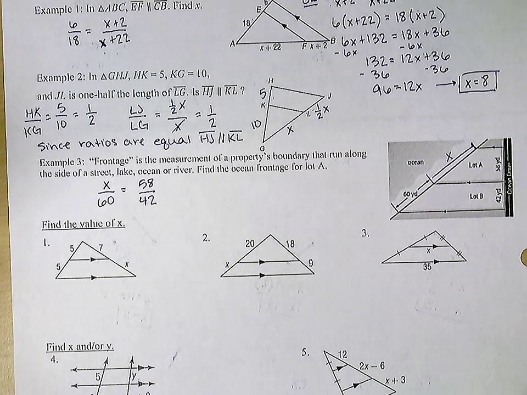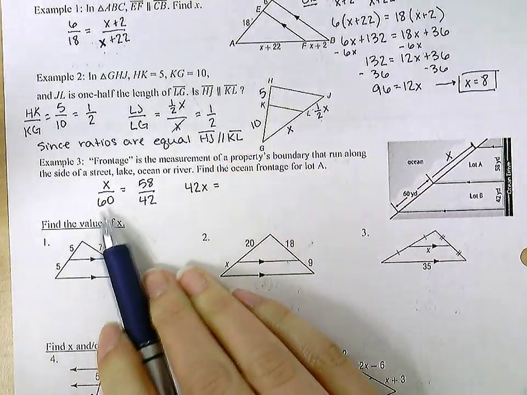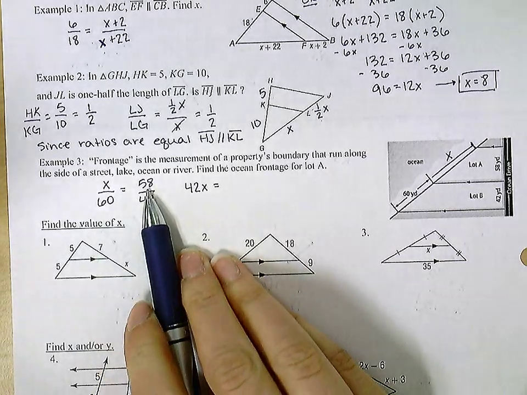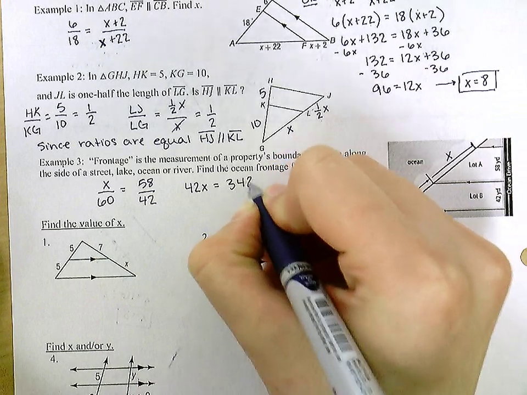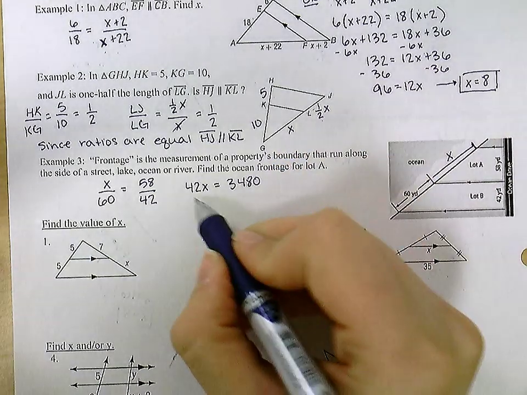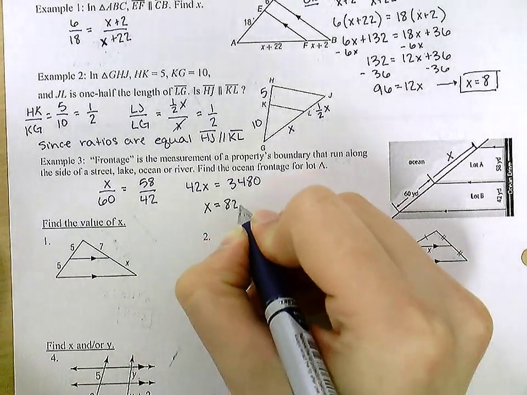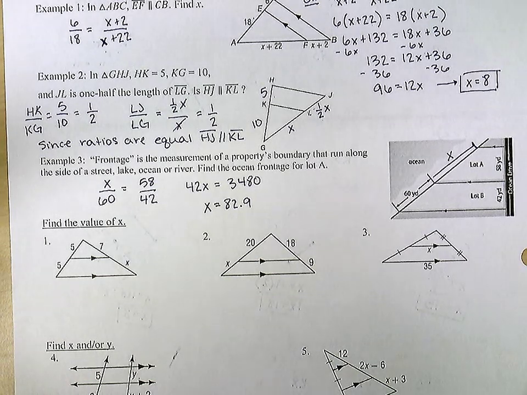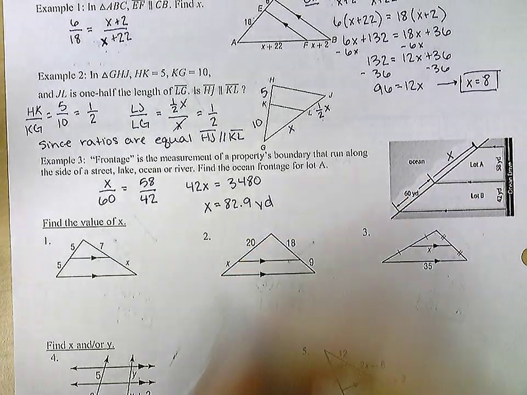So from here, now that I have my proportion, again, all you have to do is cross multiply. So we have 42 times X equals 60 times 58. Divide that by 42. It is 82.9 yards.